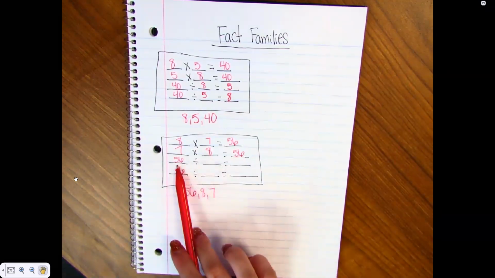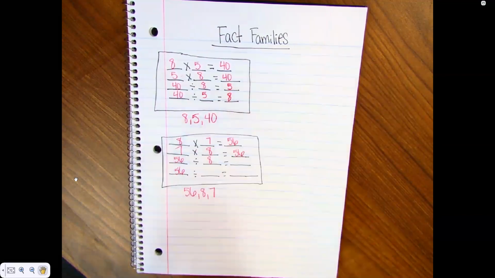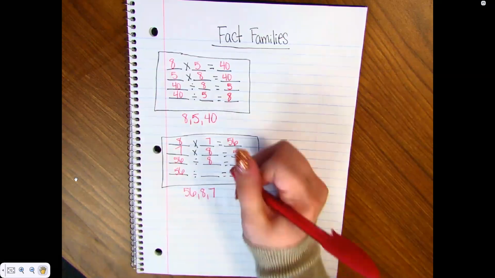All right, so then I'm going to do 56 divided by 8 would equal what? Bianca, 56 divided by 8 would equal? 7.